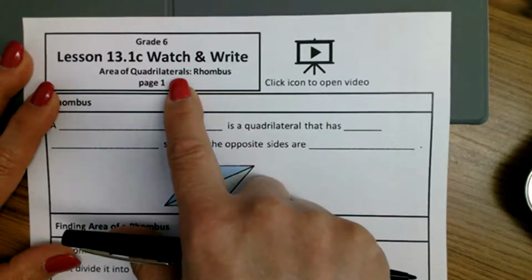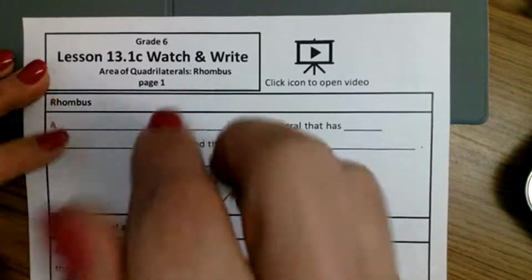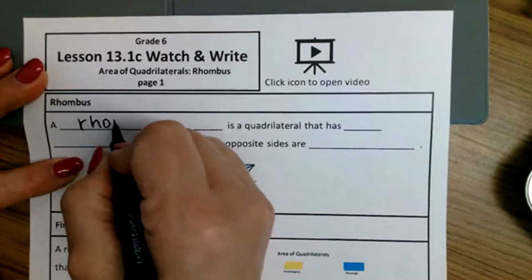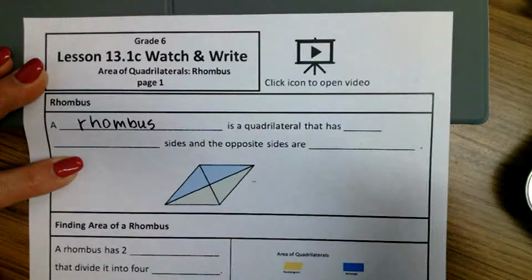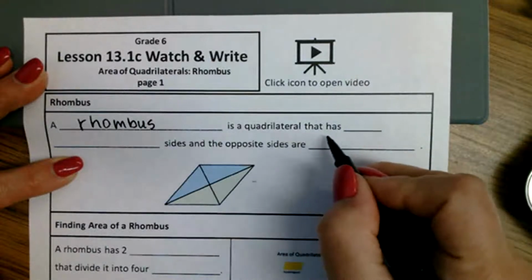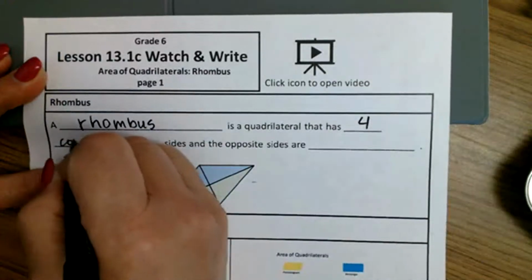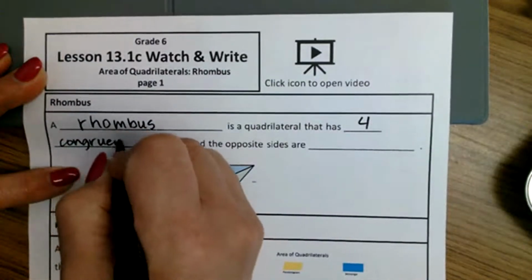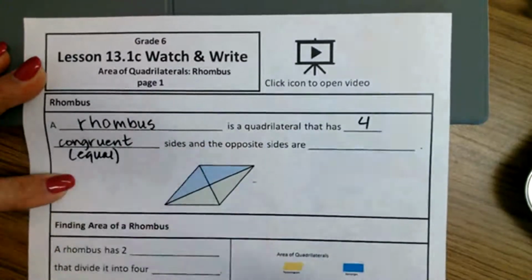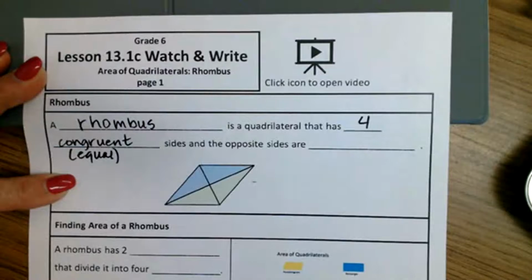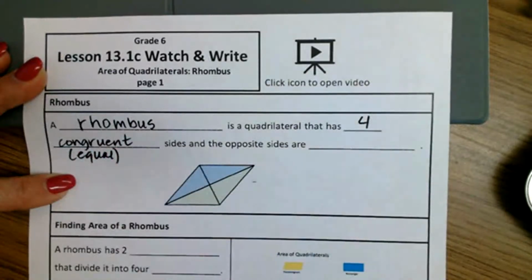This time we're going to do a quadrilateral called a rhombus. Okay, so let's talk about what is a rhombus. A rhombus is a quadrilateral, which means it has 4 sides. And this quadrilateral has 4 congruent sides. Congruent means equal. In geometry, instead of saying equivalent, we say congruent, okay? So a rhombus is a quadrilateral that has 4 congruent sides.